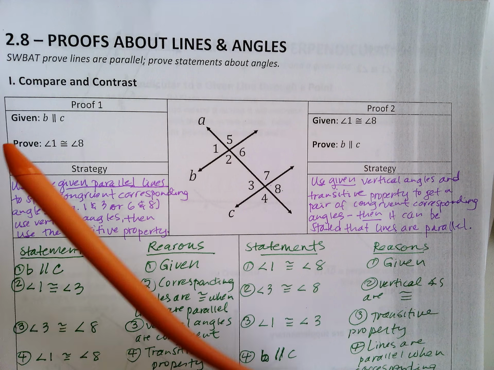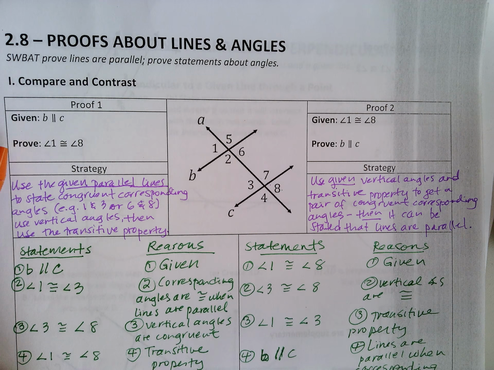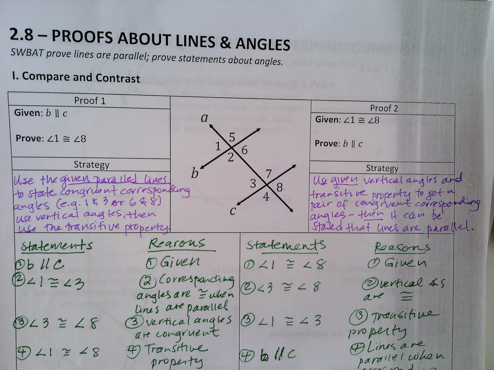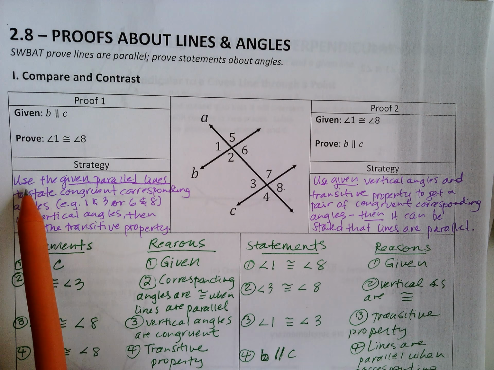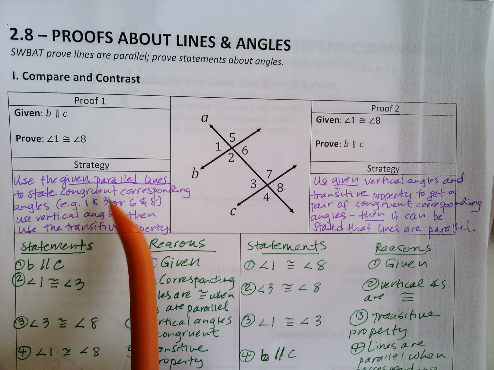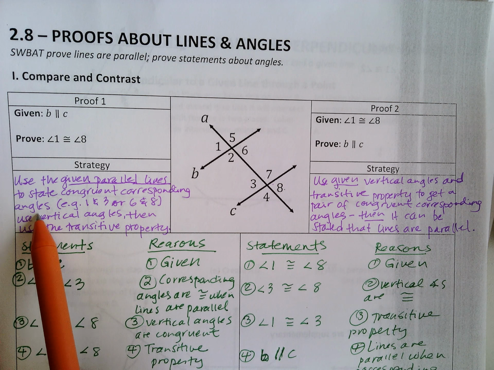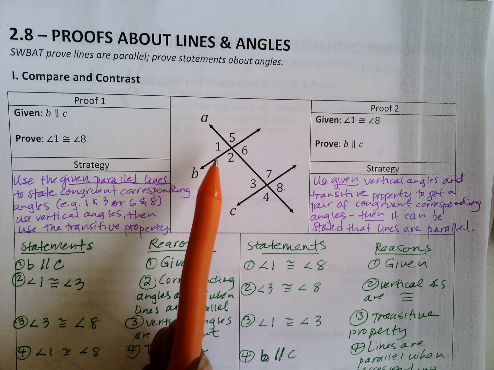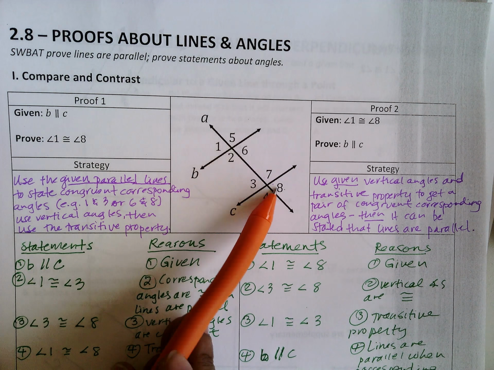So when you're given that you're dealing with parallel lines and you need to prove that an angle relationship exists, the strategy that you're usually going to use is to use the given parallel lines. That's what you're writing in this box. Use the given parallel lines to state congruent corresponding angles. In this case, congruent corresponding angles, but sometimes you'll have alternate interior, alternate exterior, or supplementary consecutive interior, right?